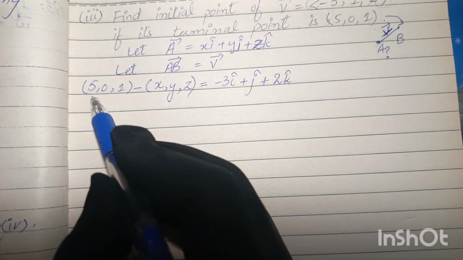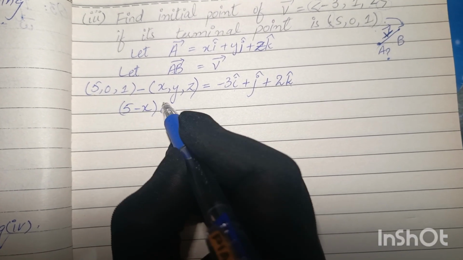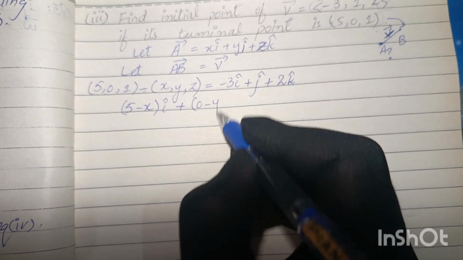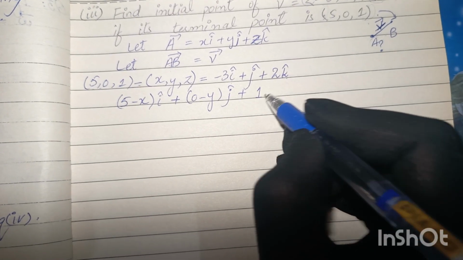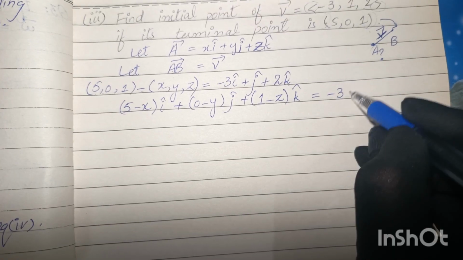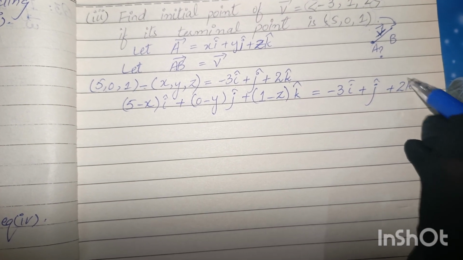Then we will subtract the corresponding components, 5 minus x i, 0 minus y j, and 1 minus z k is equal to minus 3i plus j plus 2k.